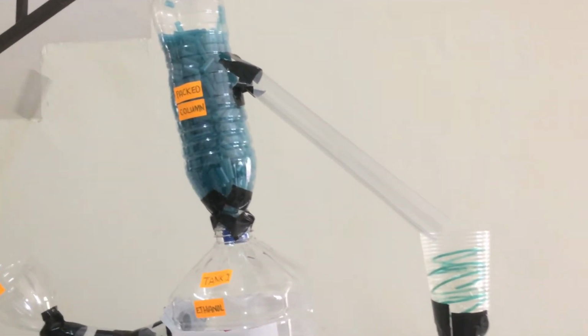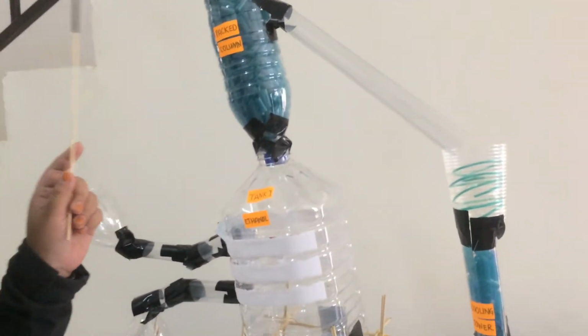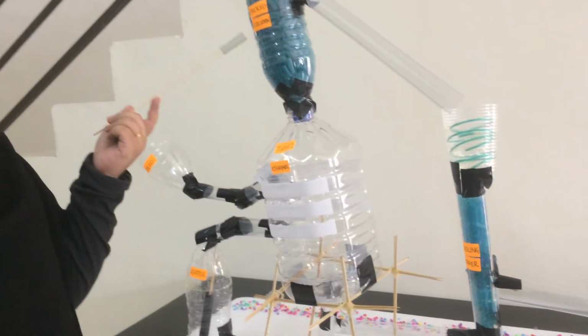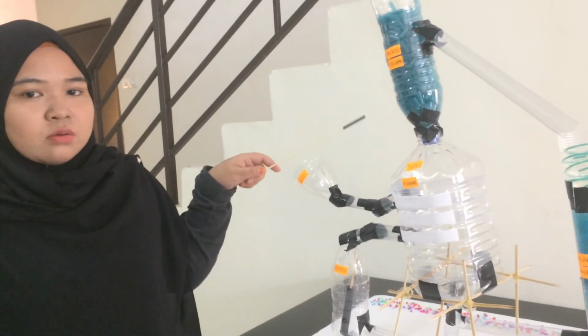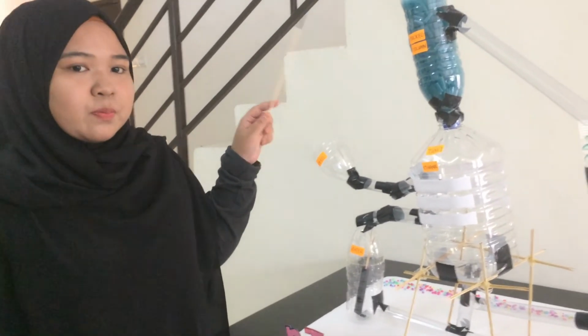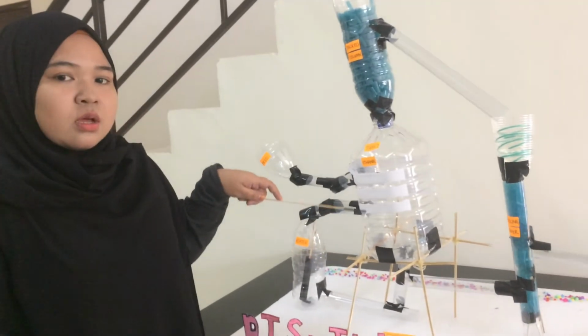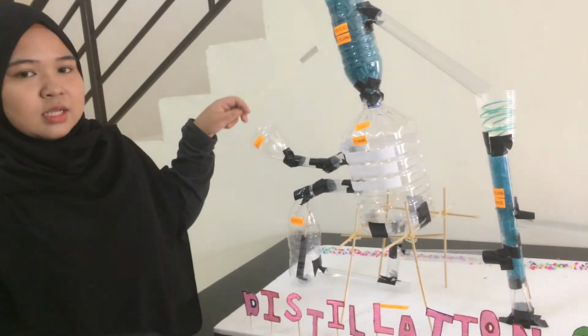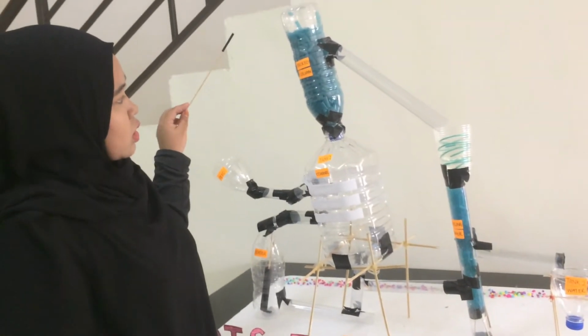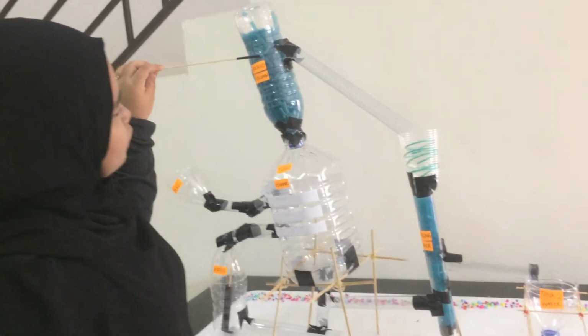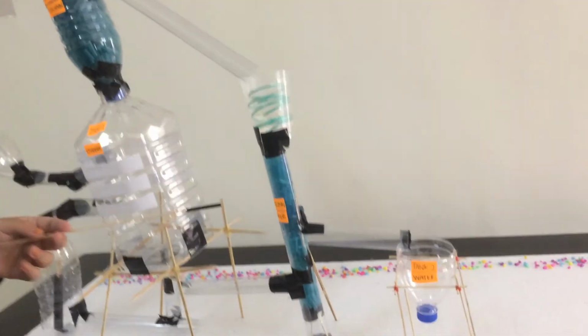Basically, a packed column is used for distillation, gas absorption, and also liquid extraction. The liquid will flow down the column over the packing surface and the vapor will move counter-currently up the column. So the vapor will flow into the cooling tower.